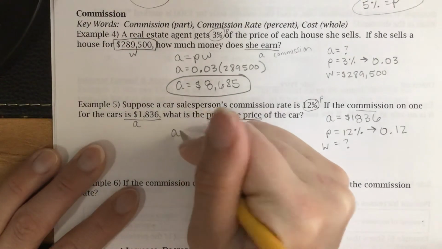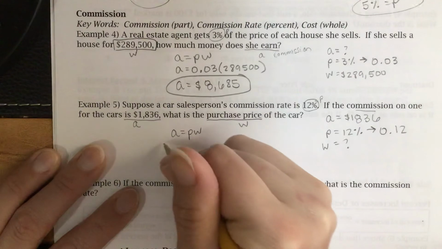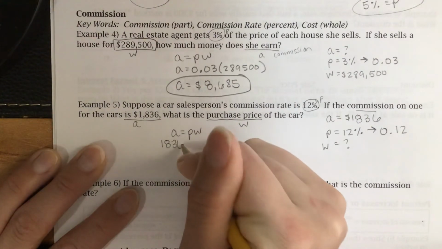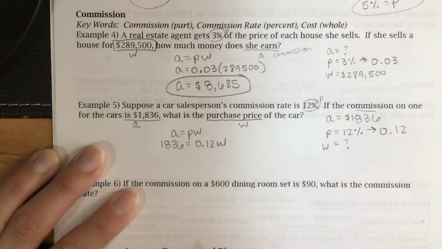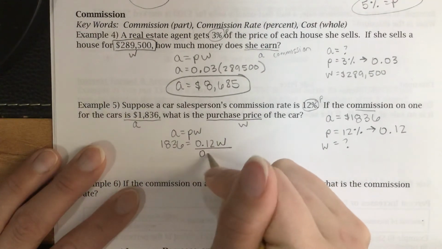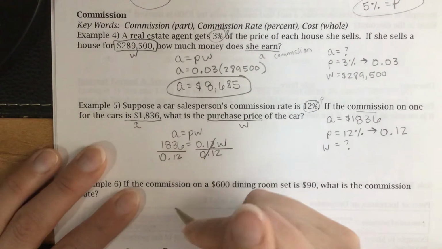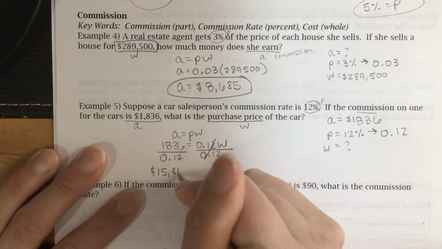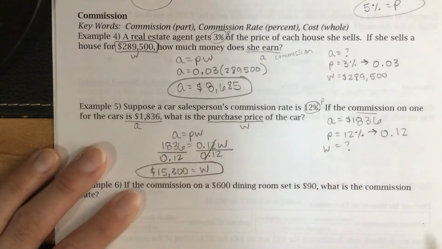We write our equation, A equals P times W. We substitute in what we know, 1,836 equals 0.12 times W. We divide by 0.12 on both sides. And when we do, we get $15,300 was the purchase price of the car.